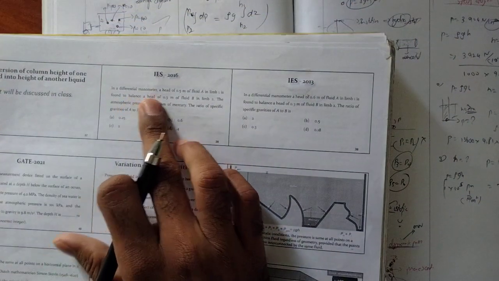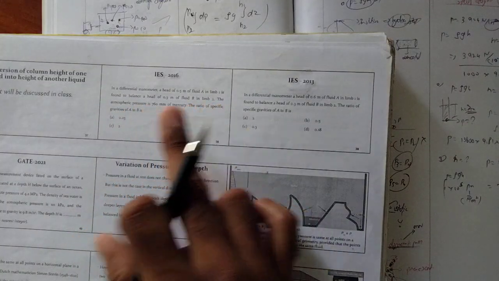See, in the differential manometer, the height of fluid, when you want to balance the height of fluid, must be in the ratio of specific gravity.